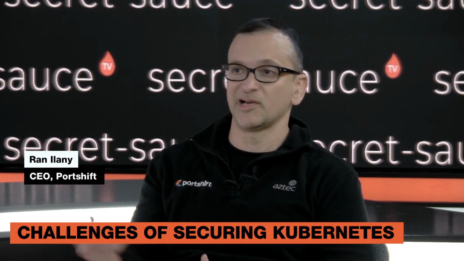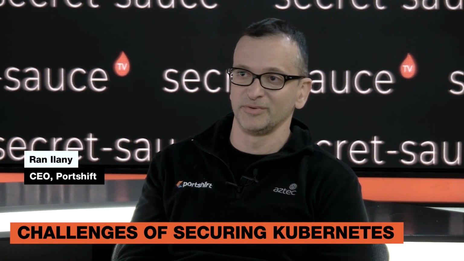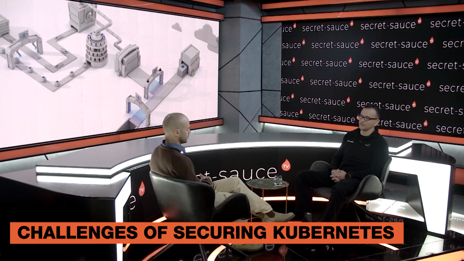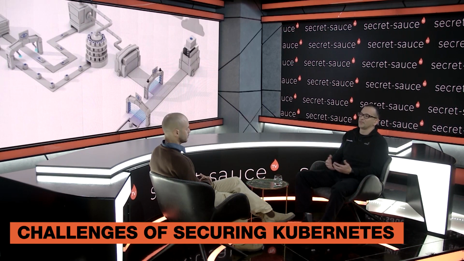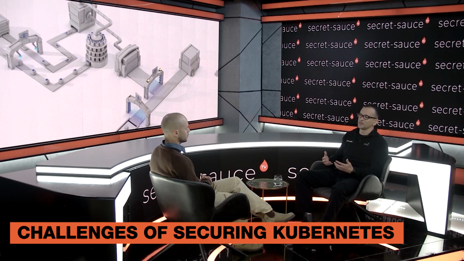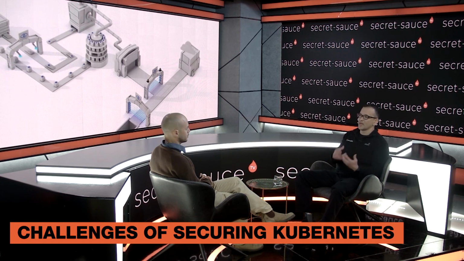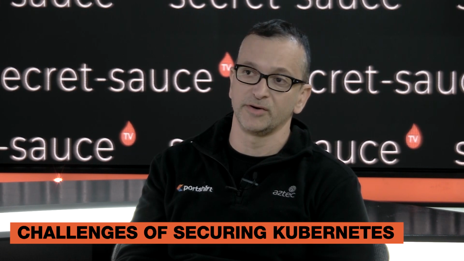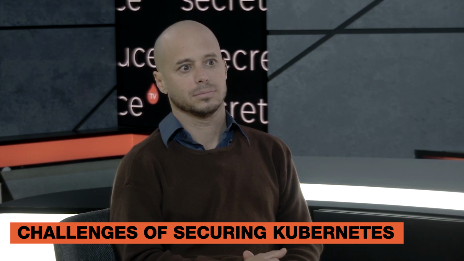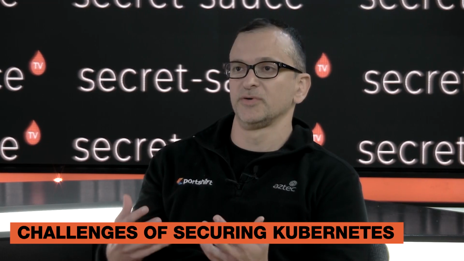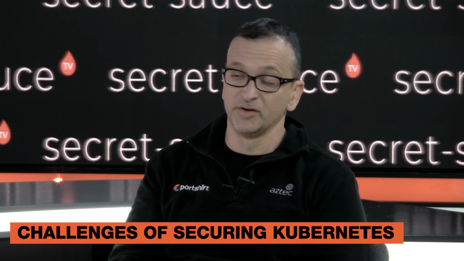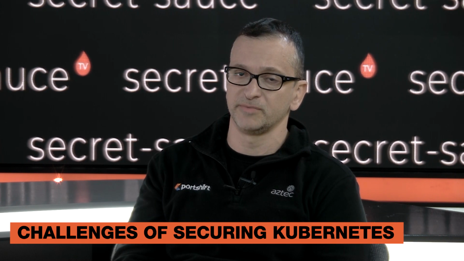We get a text on the mobile phone, we get an alert. So the question is, how come in 2020 we don't have an identity solution that will secure access between workloads, between containers, to the resources that are very important for us to protect? With this notion, we invented the notion of identity for workloads themselves.